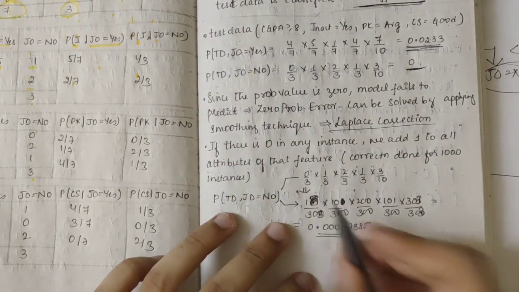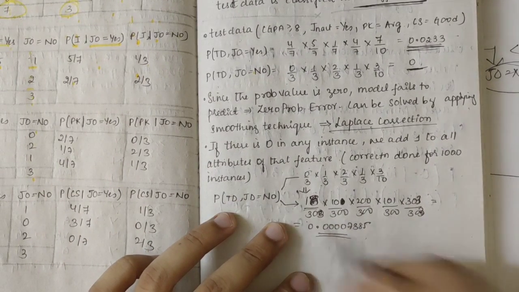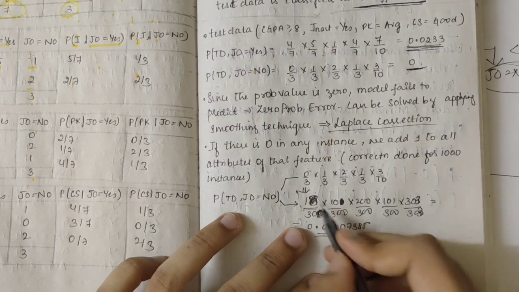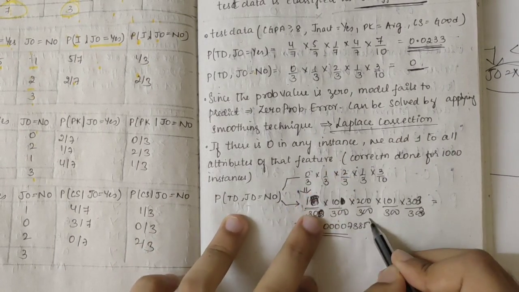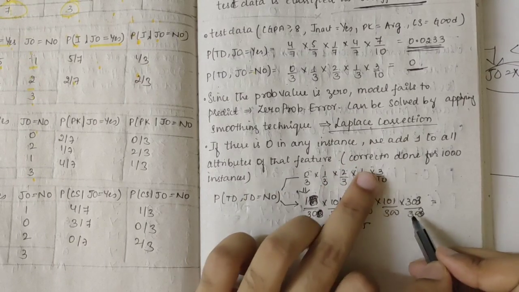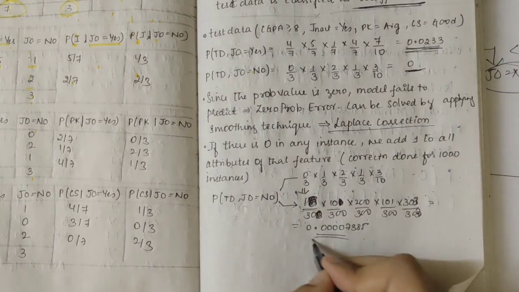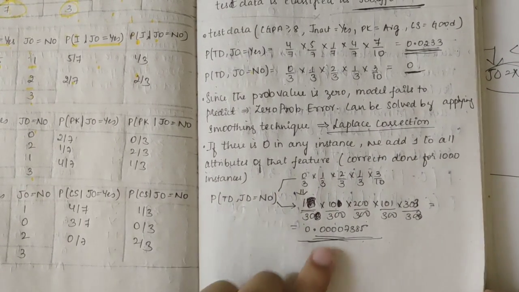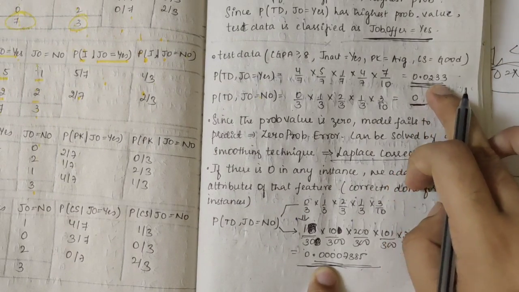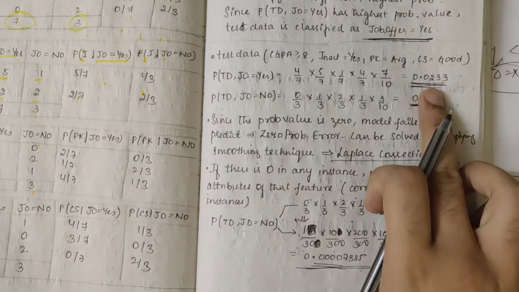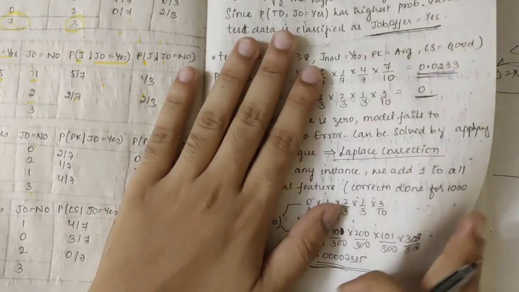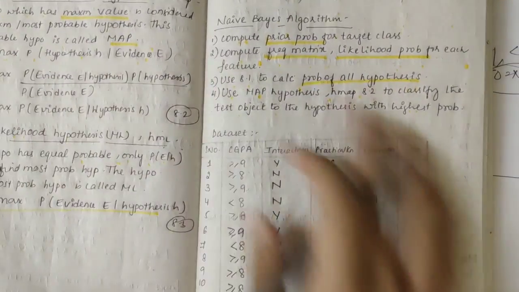I had 0 here. So here 1 by 300, and here 10 by 300, 100 by 300, and here 200 by 300, 101 by 300, and then here 303 by 300. Then solving this I get this answer. For no I've got some value, and for yes it is this. Again by comparing I can say that the test data is classified as job offer equal to yes. So this was about the naive Bayes algorithm.